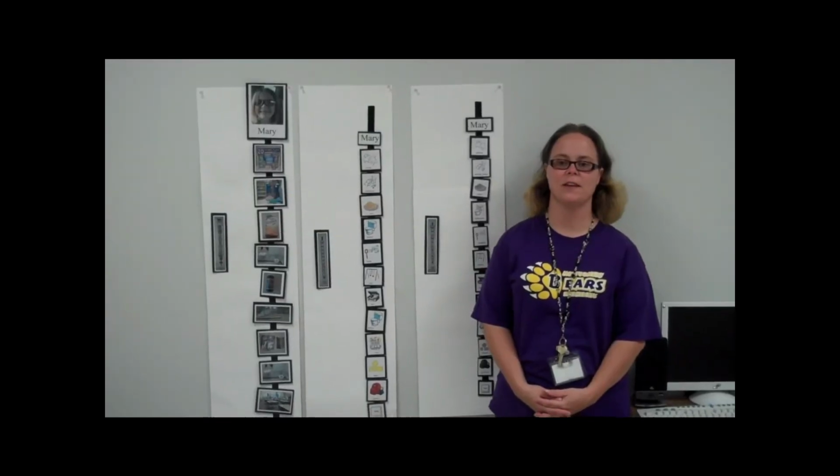In just a few seconds, the first video clip will play showing Mary, a child with autism, using a picture schedule. While this clip is fictitious, it does represent how a visual activity schedule might be employed in the classroom.